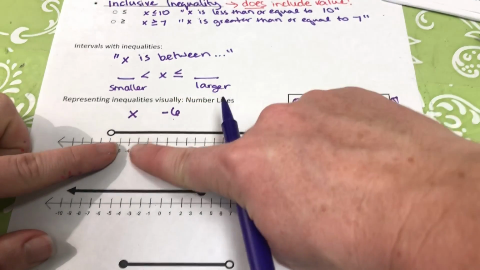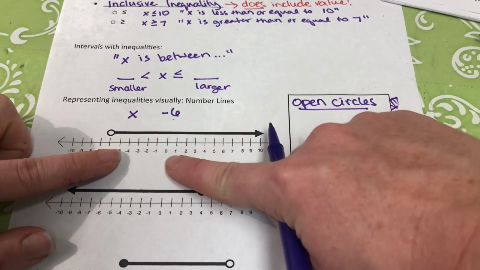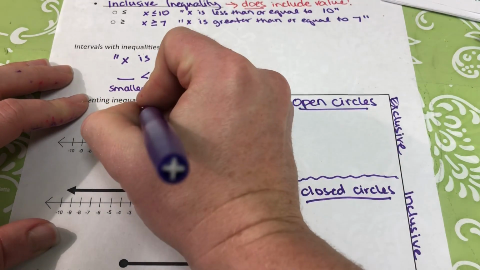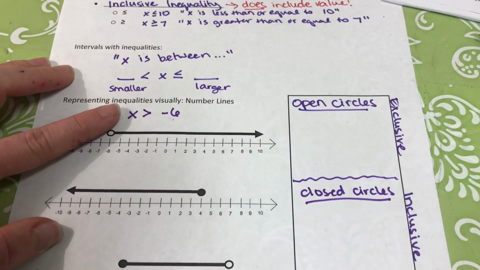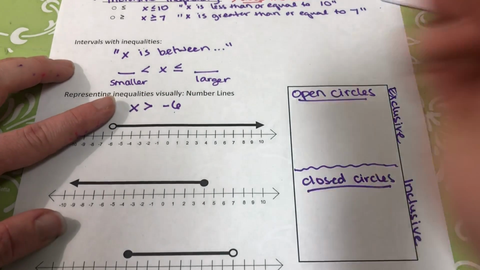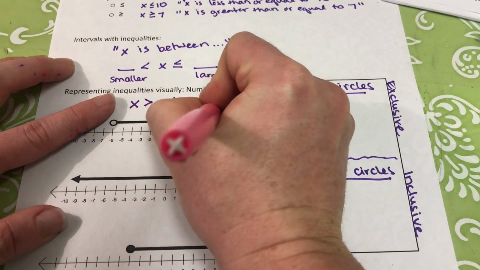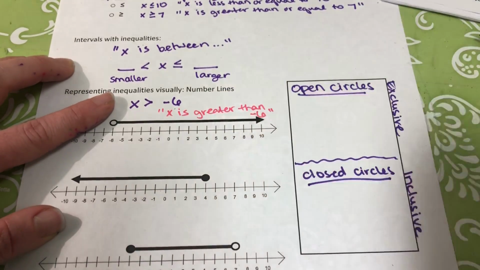Since the arrow is pointing to the values that are bigger than negative 6, we know all these numbers are larger than negative 6, so we're going to say x is greater than negative 6. It's going to open towards x with no equal sign.